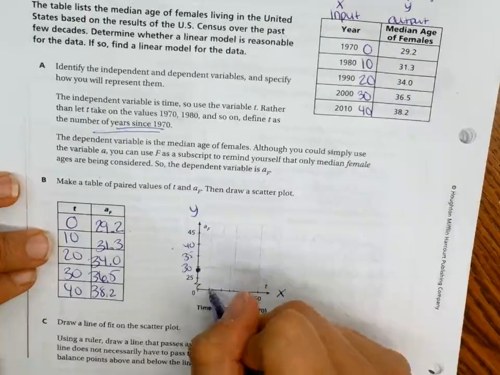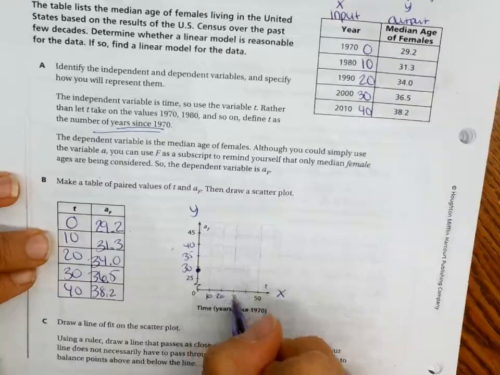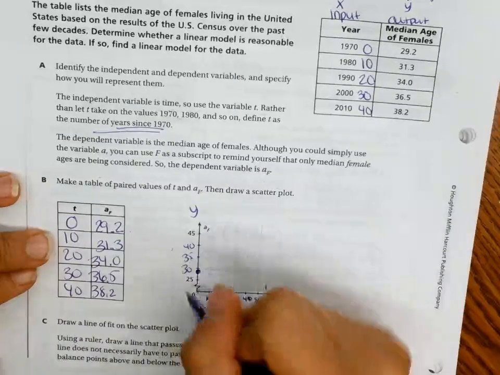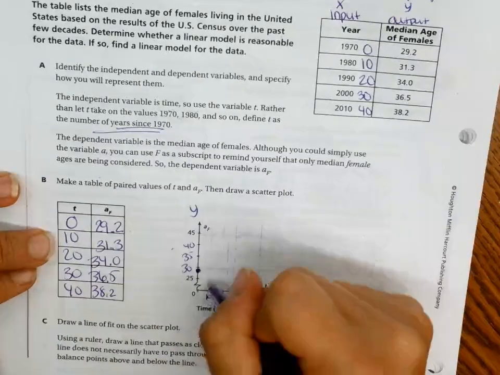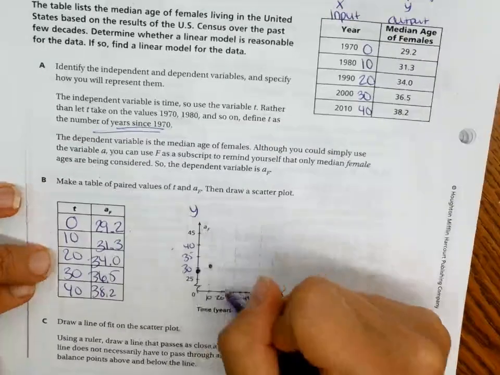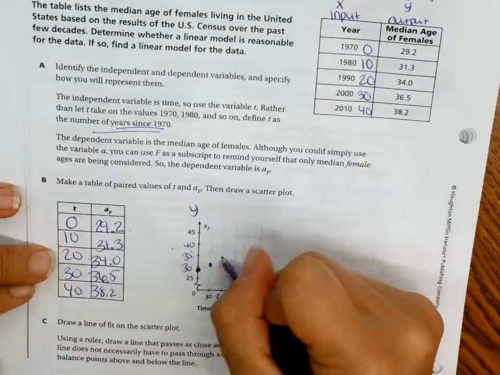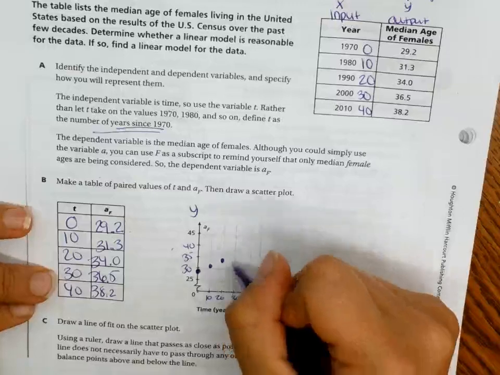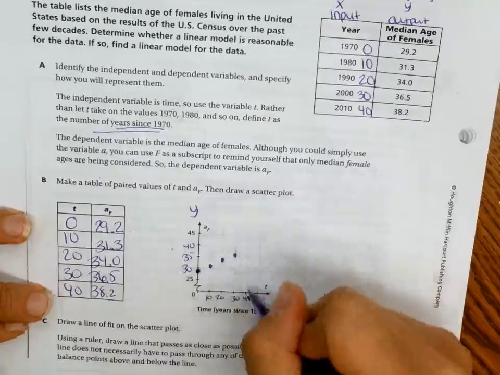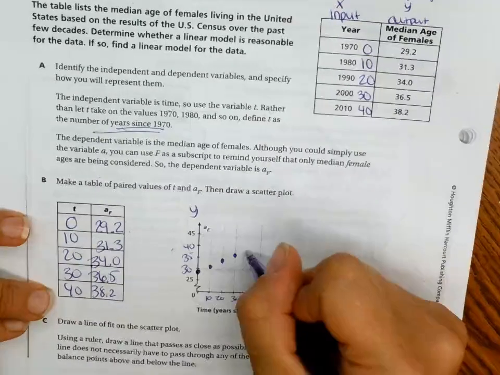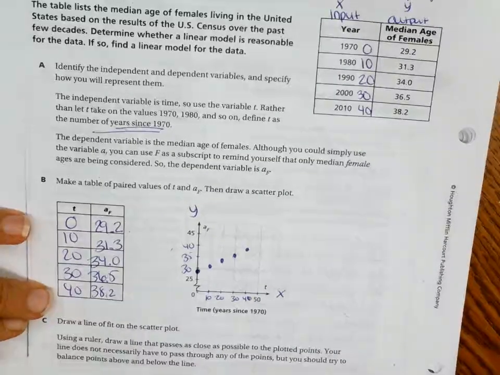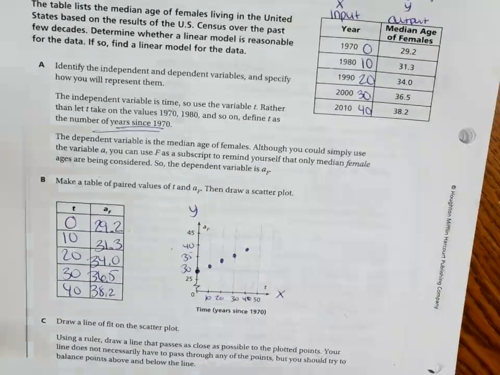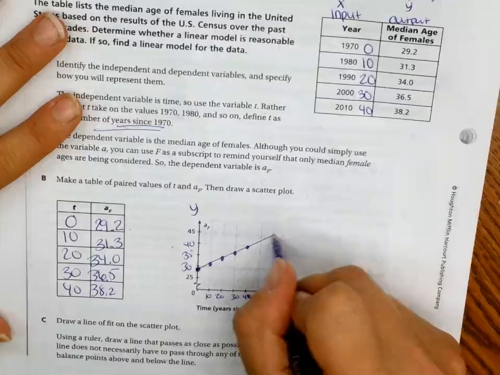Okay. So 0, 29.2; 10, this is going 10, 20, 30, 40, 50. So 10, 31; 20, 34; 30, 36; 40, 38. Wow, that looks so linear.